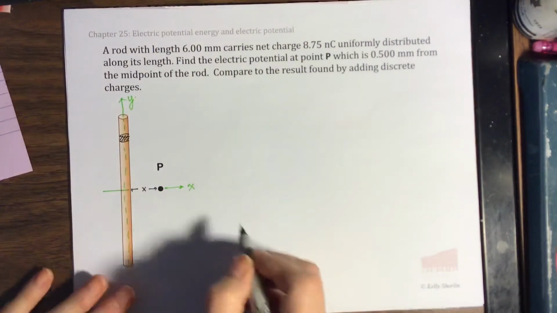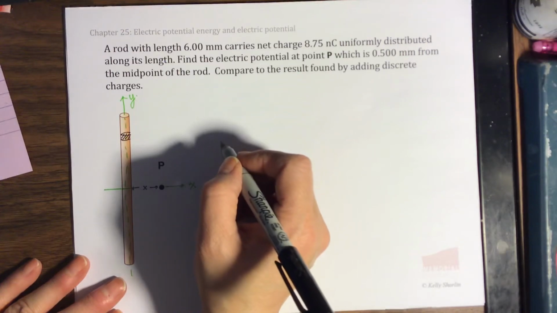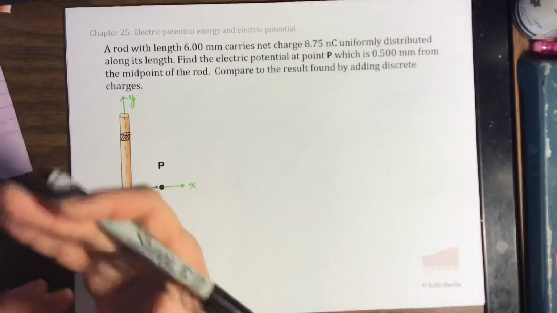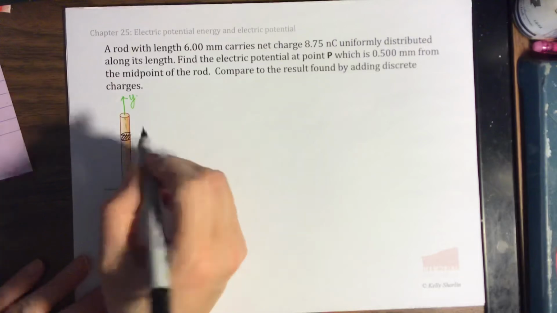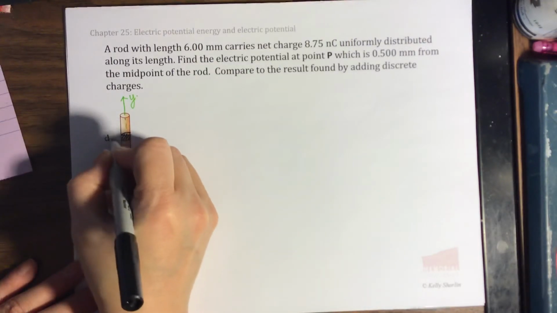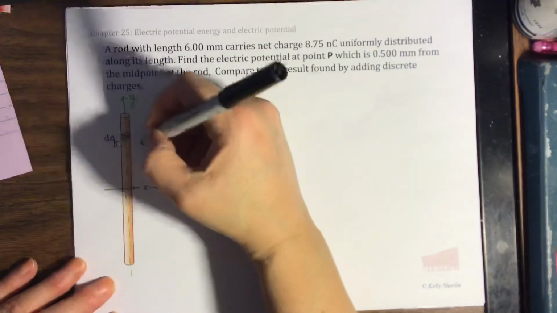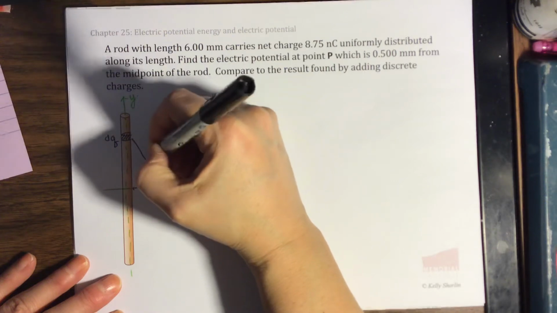In electric fields, we make a big deal about the symmetry. Electric potential is different. There's not really any symmetry to talk about because there's no direction. So you've got to be really careful when you think about potential and remember that it's a scalar. So this is our small bit of charge. Label that dq. The distance between dq and our point P is what we call r.